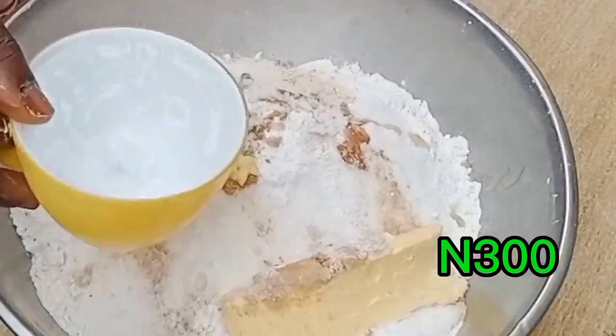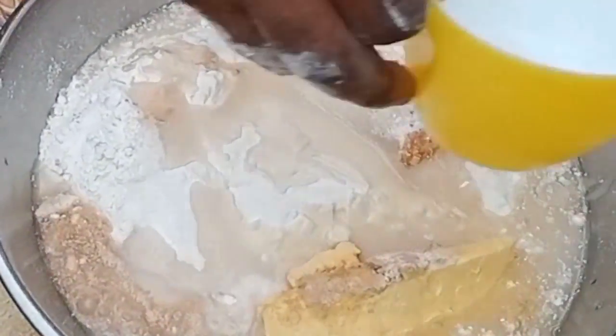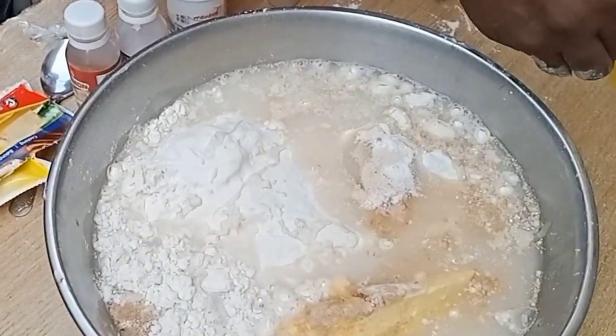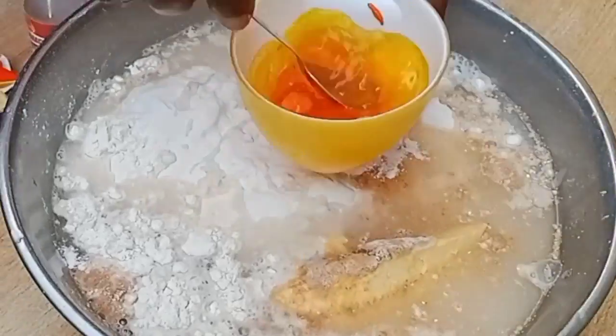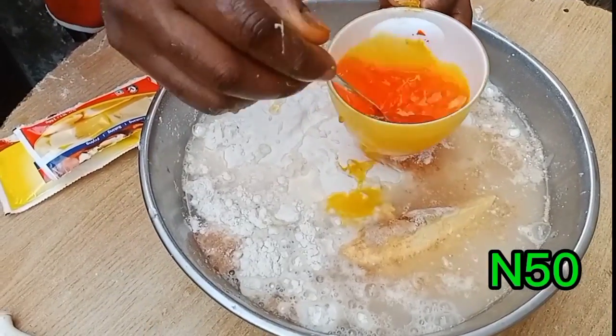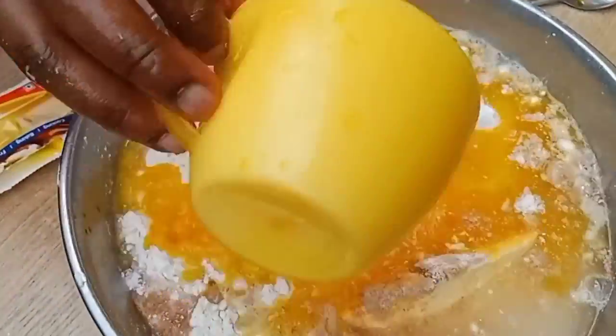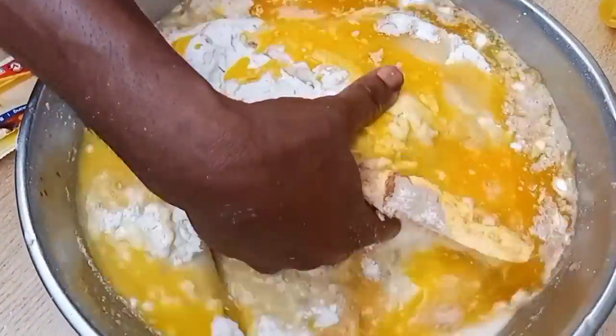Next is to begin to add water. The water, I didn't pay a dime for it. But wait, I almost forgot adding my egg yellow. So I'll add some little egg yellow, let's say egg yellow 50 naira. Then dissolved in water and added.